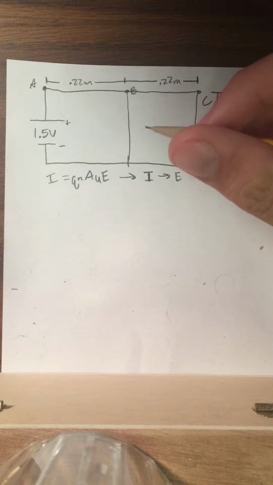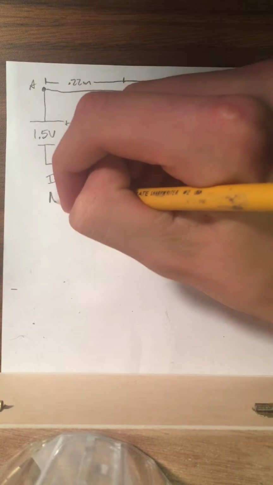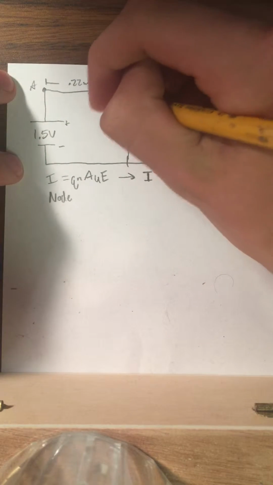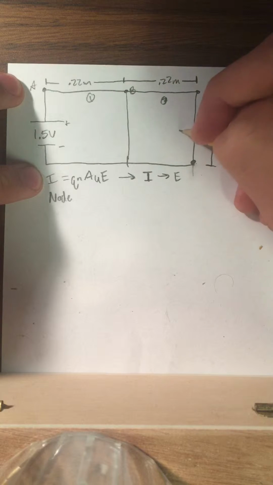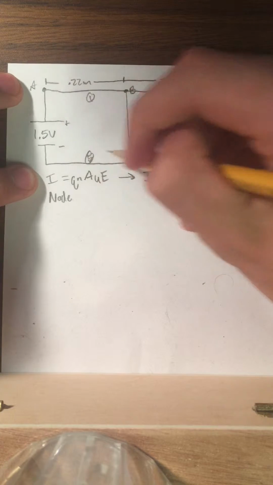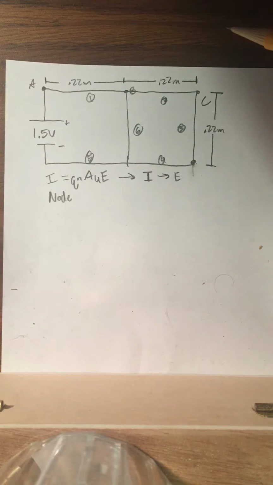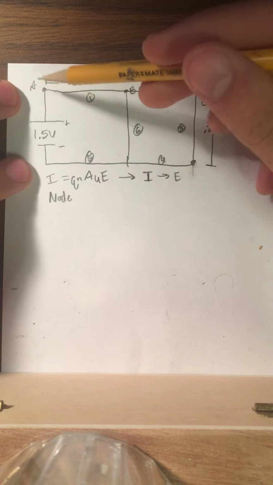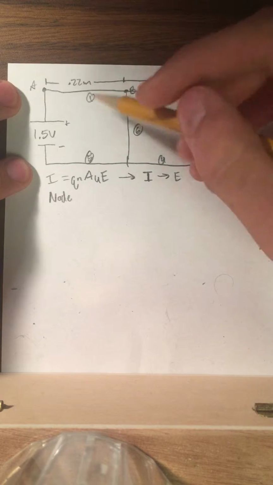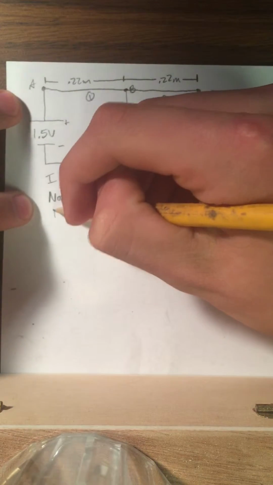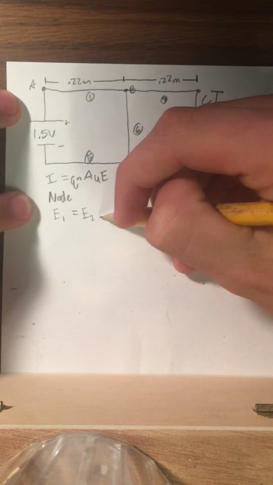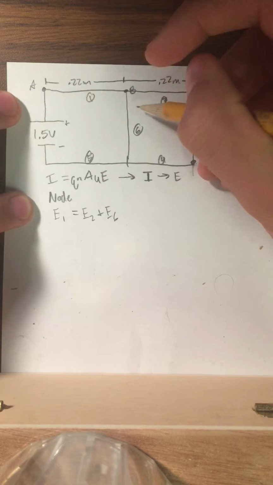So the first thing we're going to want to try and do is use the node rule, because it's the easier one. And so we're going to label our paths here. This is path 1, path 2, path 3, path 4, path 5, and this middle one will be path 6. Okay, and we're going to just walk around the circuit here. Path 1 is going to go from A to B, and at B, the electric field E1 is split into two electric fields, E2, and that is in addition to E6, because it's going there and there.